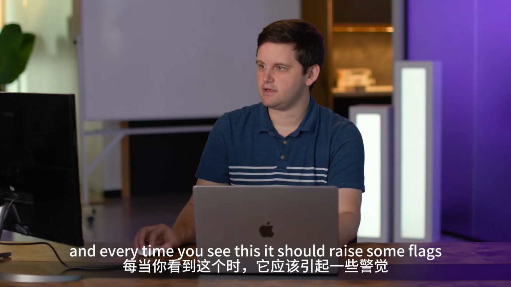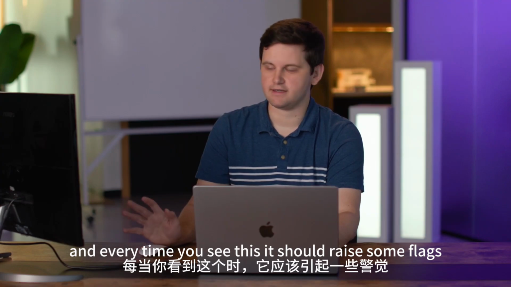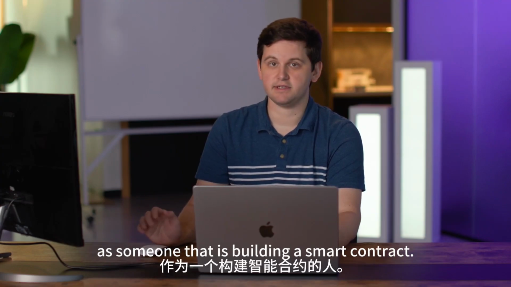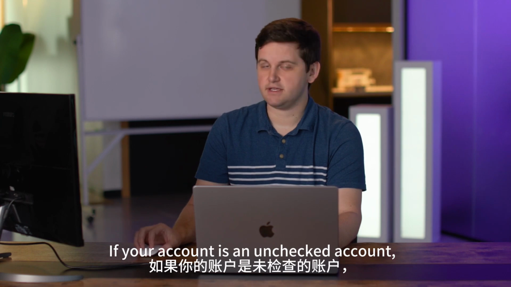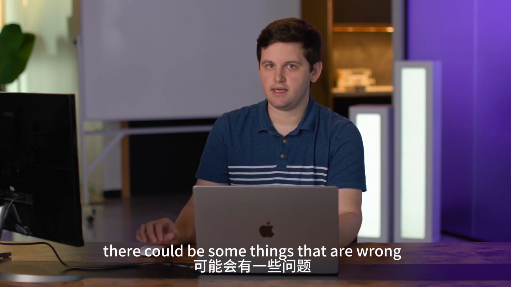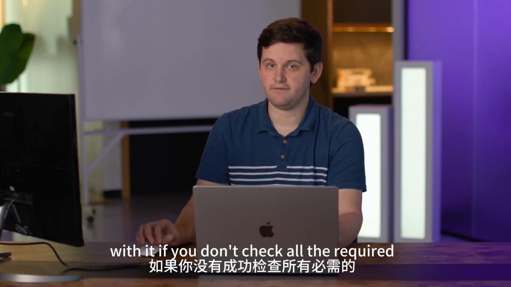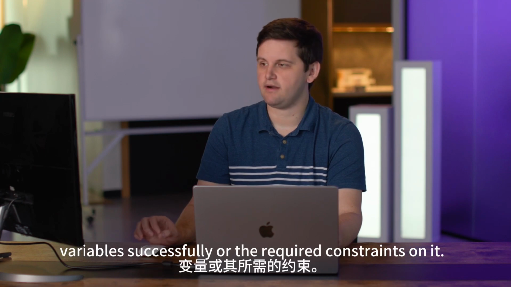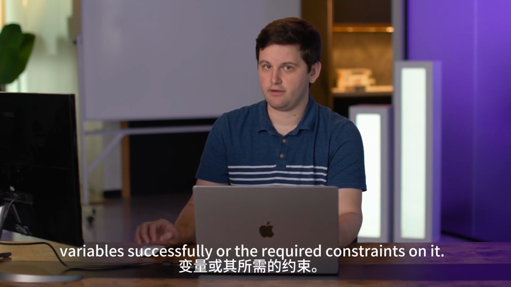So this is very important. Every time you see this, it should raise some flags as someone that is building a smart contract. If your account is an unchecked account, there could be some things that are wrong with it if you don't check all the required variables or the required constraints on it.